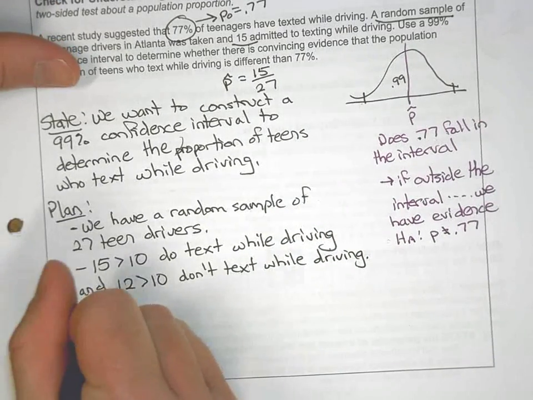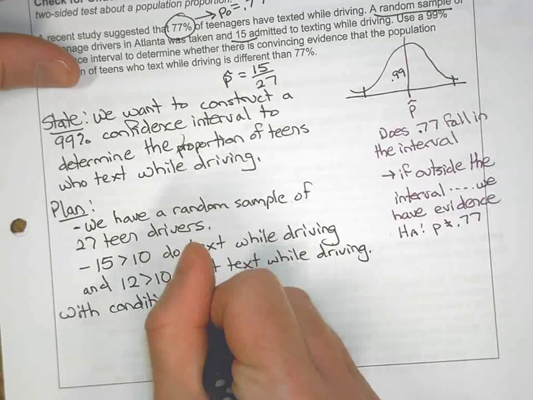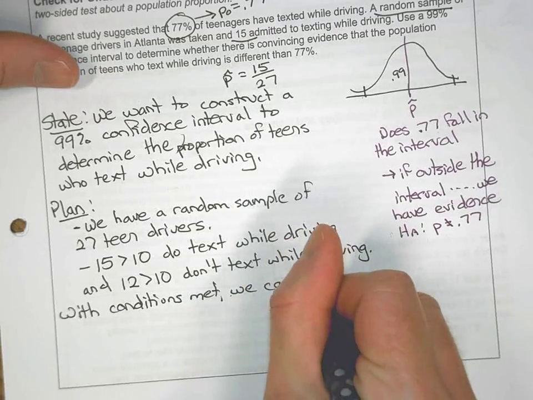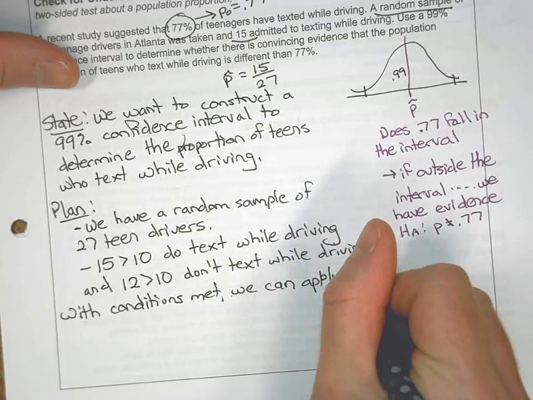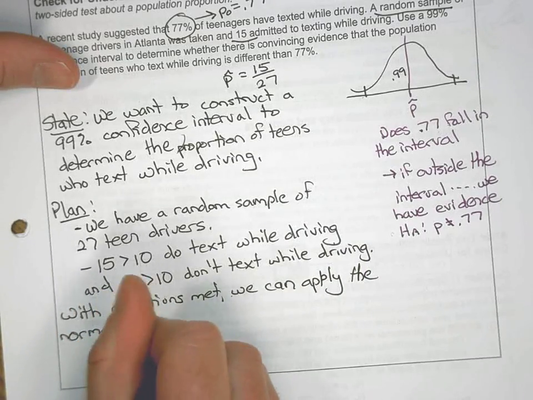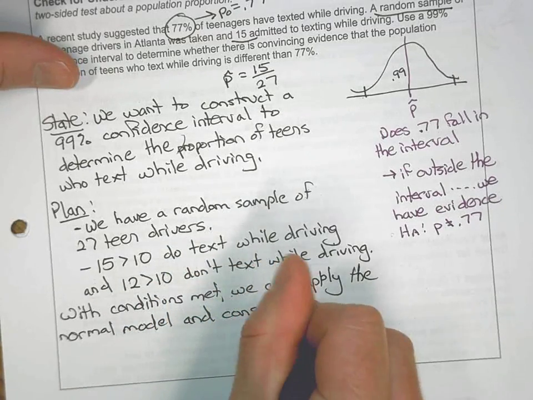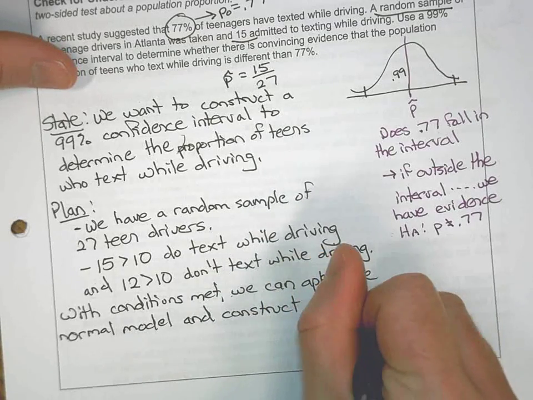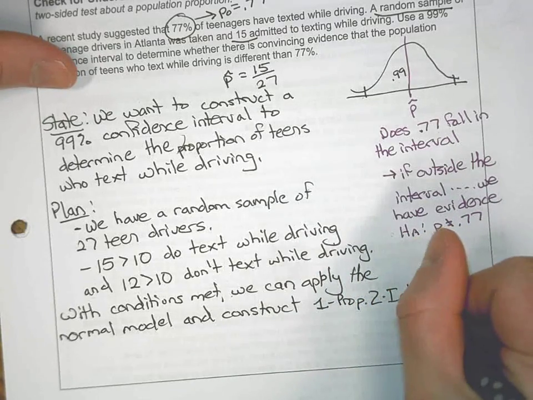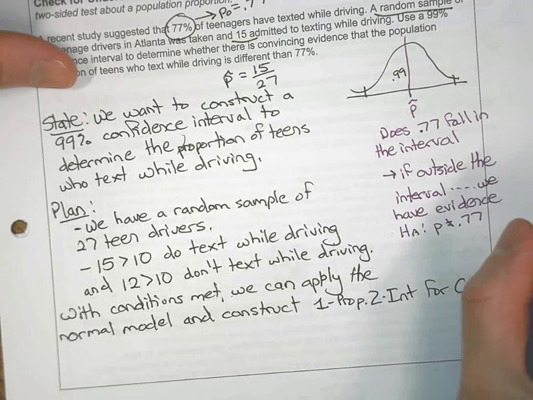So with conditions met, we can apply the normal model and construct a one proportion Z interval for confidence level of 99%.